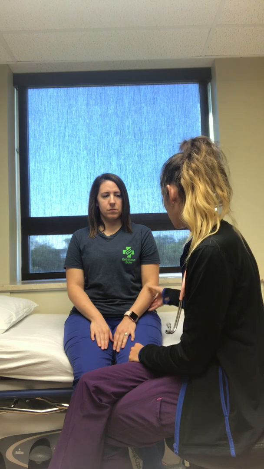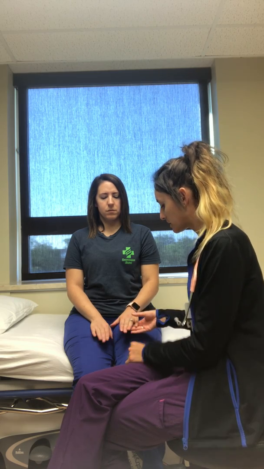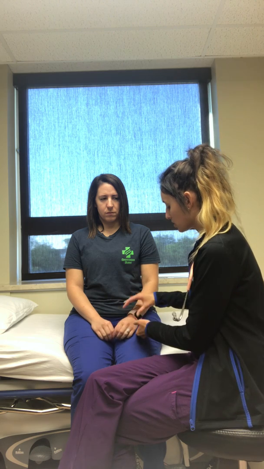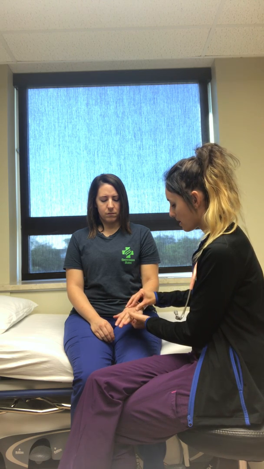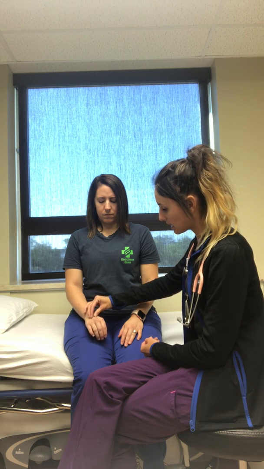The next thing I'm going to do is assess her peripheries. So just going to look at her arms bilaterally. There's no edema noted. I don't see any clubbing of her fingernails. And then I'll test her skin turgor as well. Her skin turgor is elastic and doesn't show any signs of dehydration.